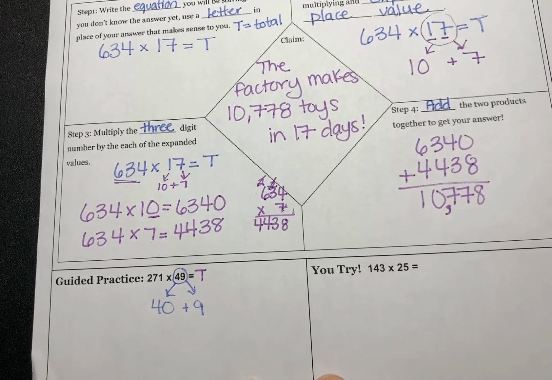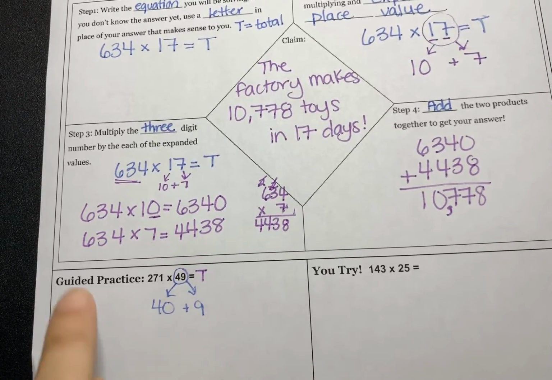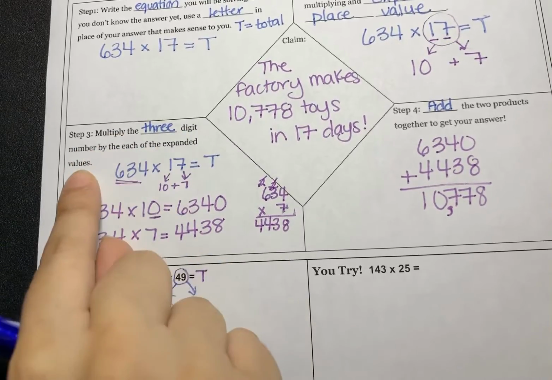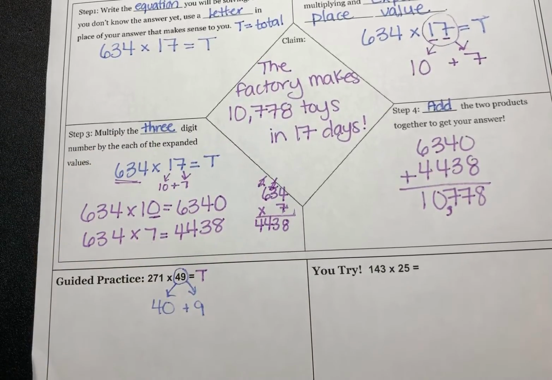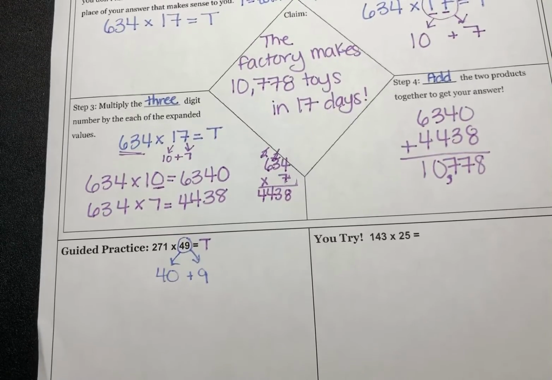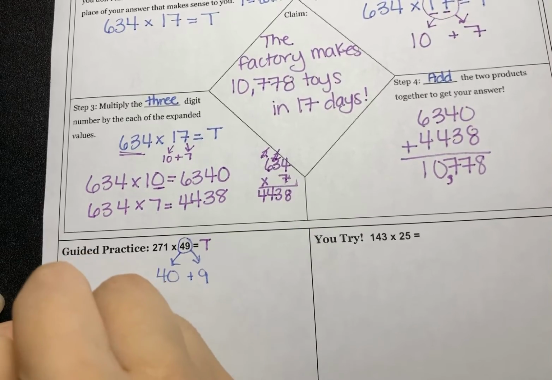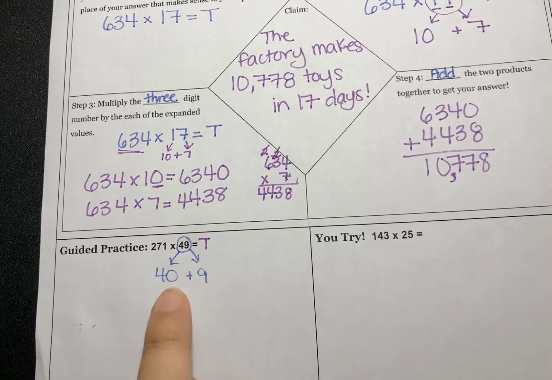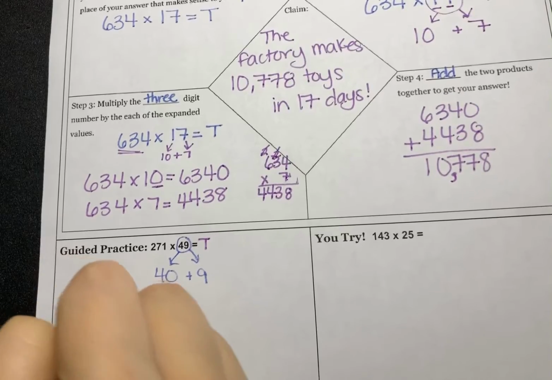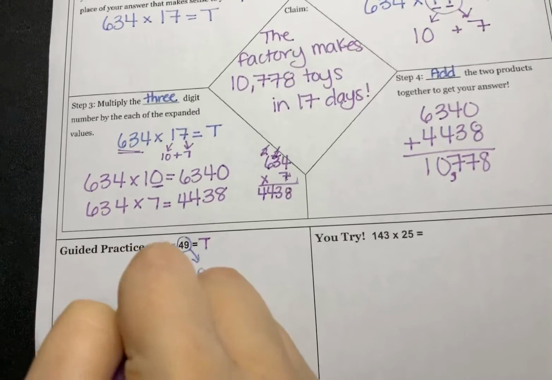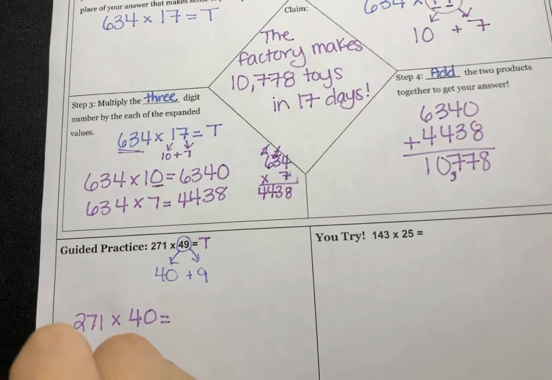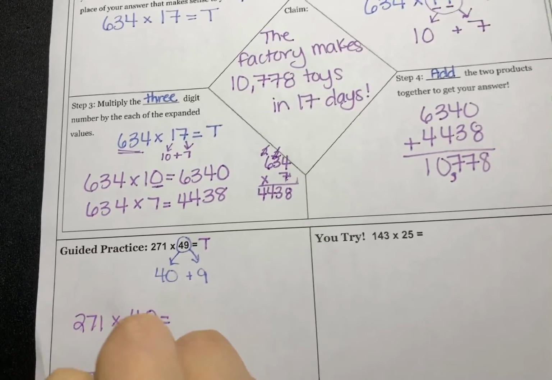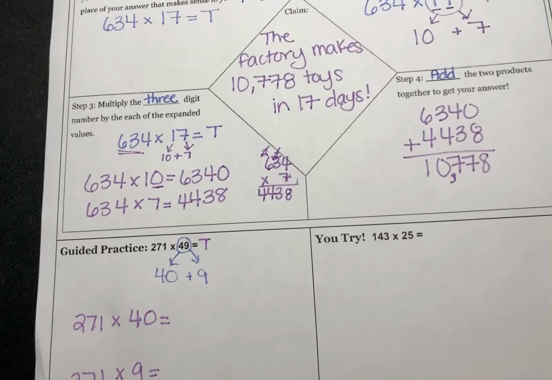Okay, so moving on to step 3. I know that I'm going to multiply the 3-digit number by each of the expanded values. Go ahead and set those up now. Okay, so I'm going to go ahead and set them up. Let's see how you did. Okay, so I know I have 40 plus 9, and those are my two numbers that I'm going to use to multiply 271. So I know I have 271 times 40 equals, and I have 271 times 9 equals.